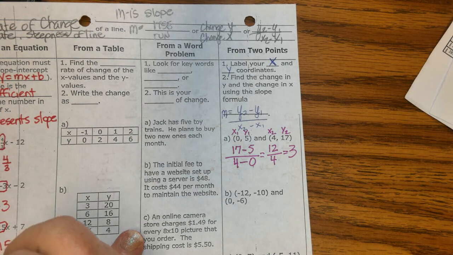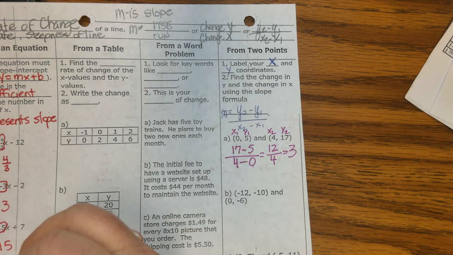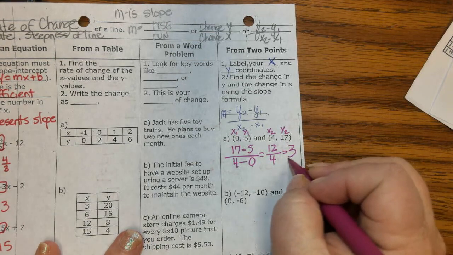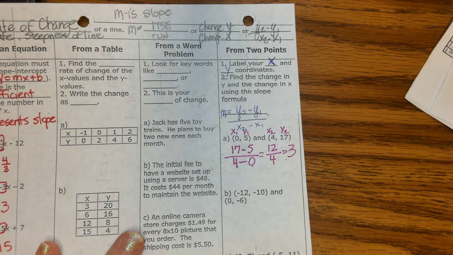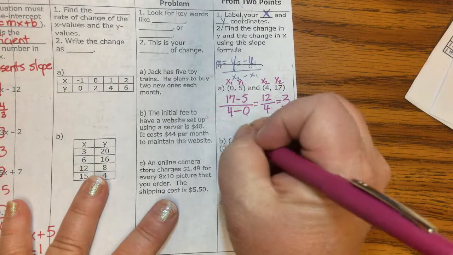Now, if I needed a rise and a run, because remember, slope represents your rise and run, and if I needed to plot my line, 3 over 1 is your rise over run. So your rise is 3 and your run is 1, because a whole number is essentially a fraction over 1, isn't it? Okay?